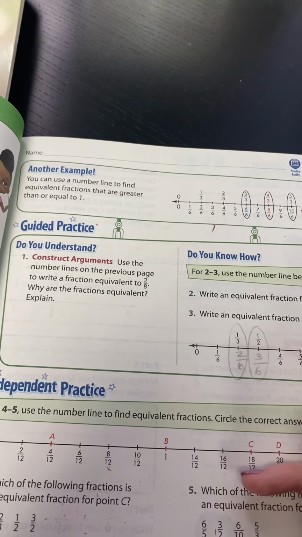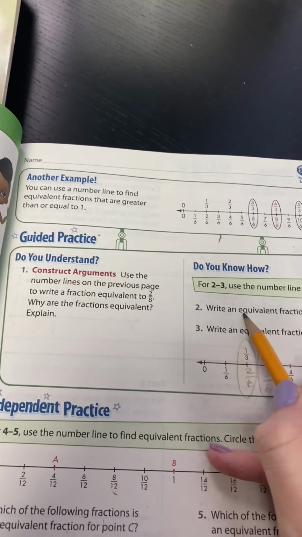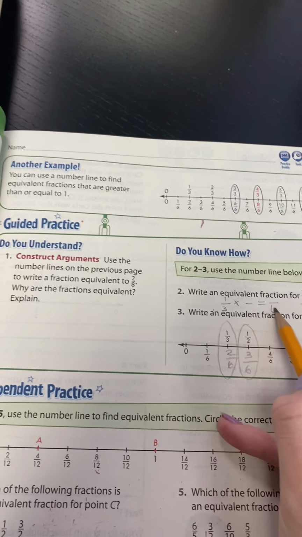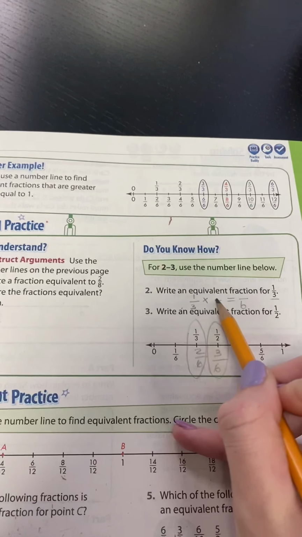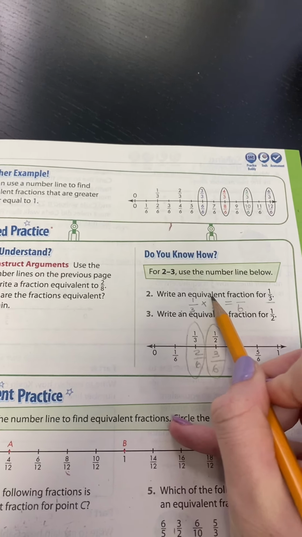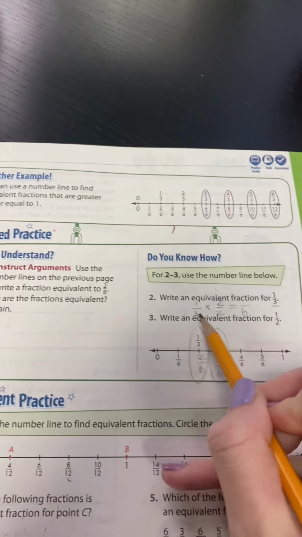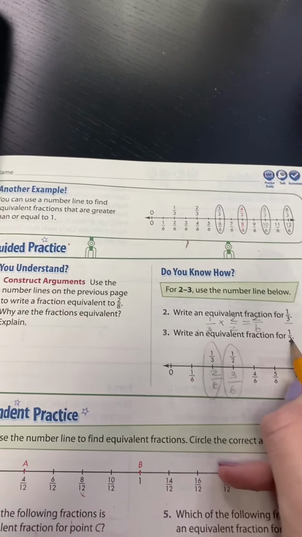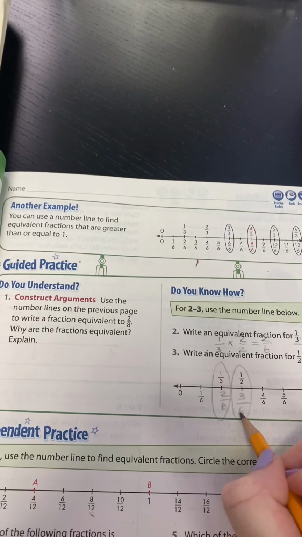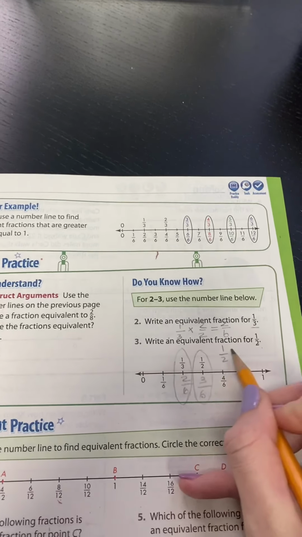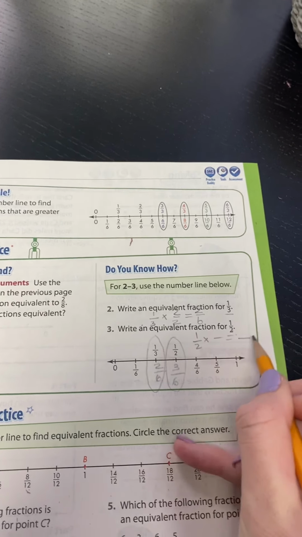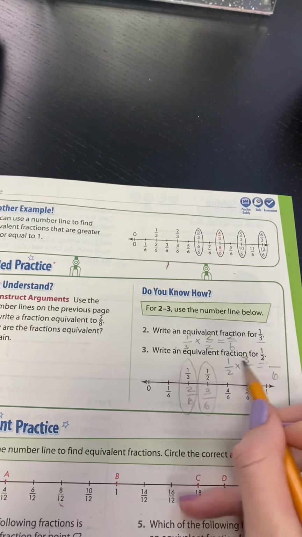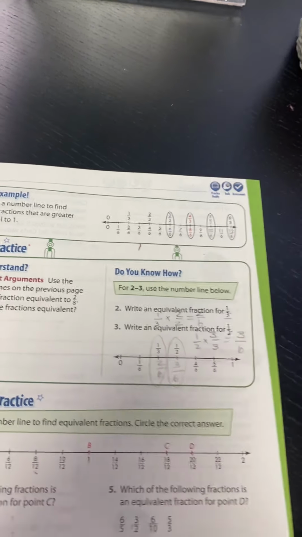Again, you say, how do you get from 3 to 6? So I do 1/3 times what over what equals 6. 3 times 2 gives me 6. What I do to the bottom, I have to do to the top. So then I get 2/6. Here, how do I go from 1/2 to 6? 1/2 times what over what equals 6. 3, 3. 3 times 1 is 3. 3/6.